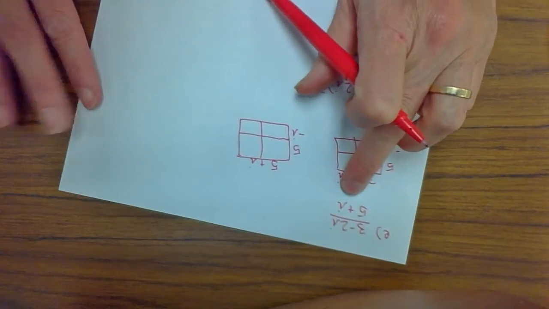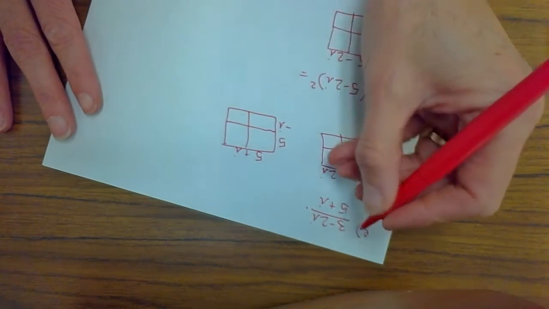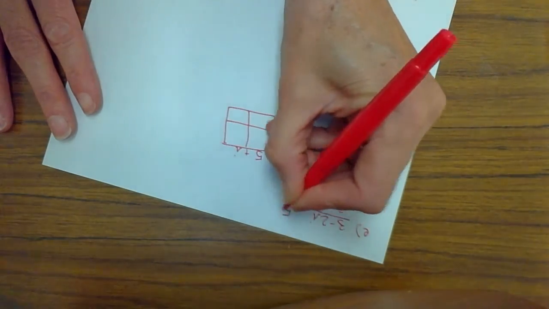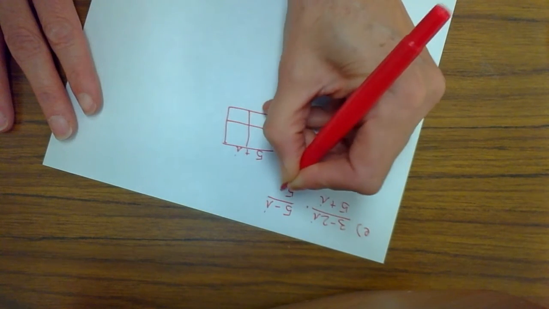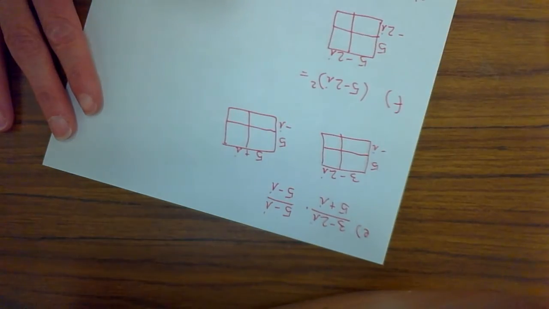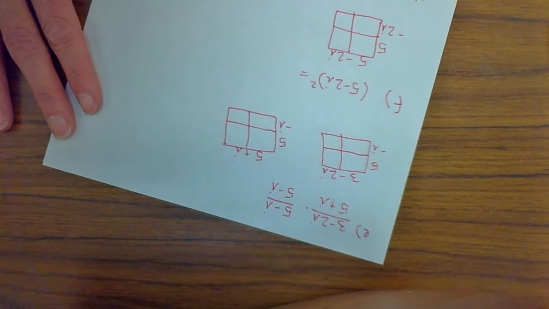For E, you need to divide the complex numbers. It's a lot like rationalizing denominators. We have to multiply by the complex conjugate, which is the same two terms as your denominator, except the sign in between them is opposite.